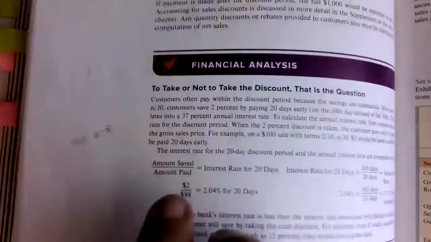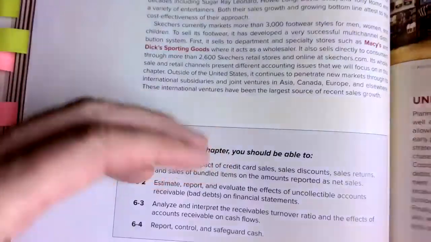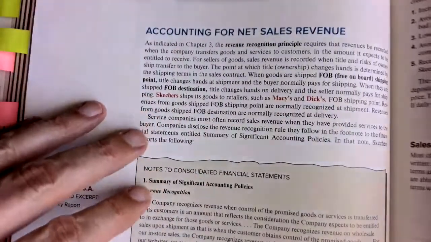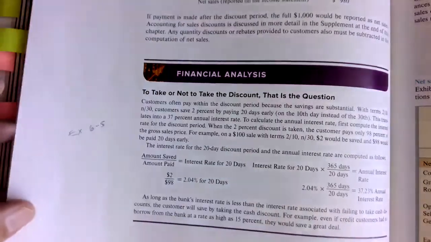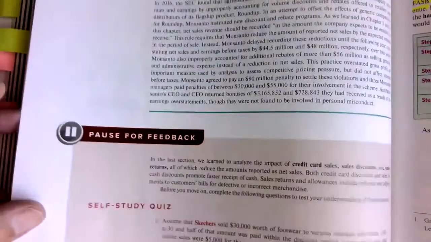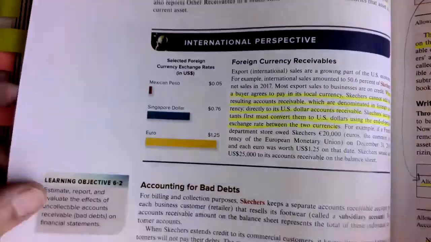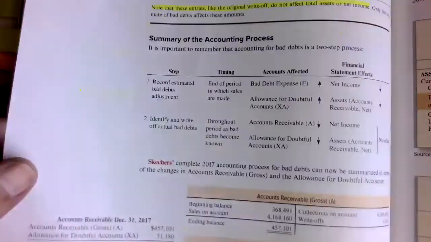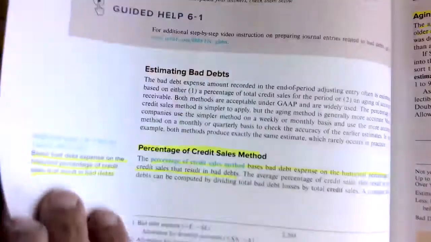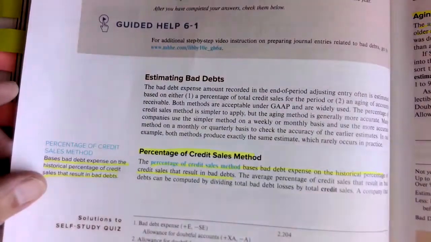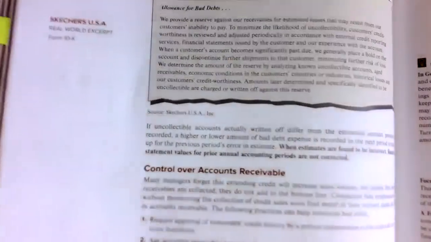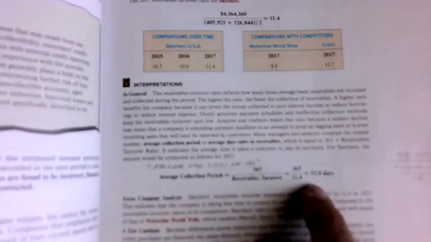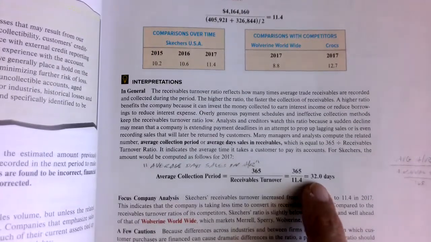The other thing that I forgot to mention a few minutes ago, but I'll mention now, is the average collection period. That basically is telling the company how many days of sales they have to finance, right?